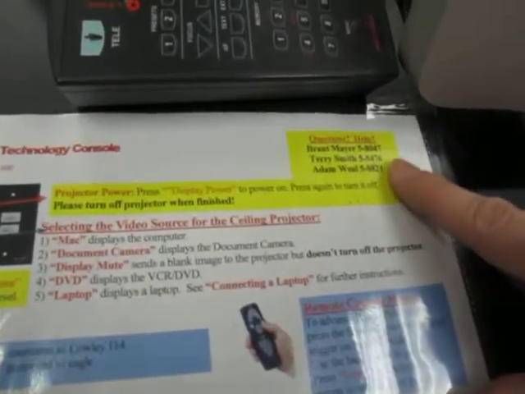The last thing I'll mention is that on the desktop here is a written version of what I've just told you in this video, and in the upper right-hand corner are the names and phone numbers of the Academic Technology Services staff. If you ever have questions during class or ever need help of any kind, please give us a call.